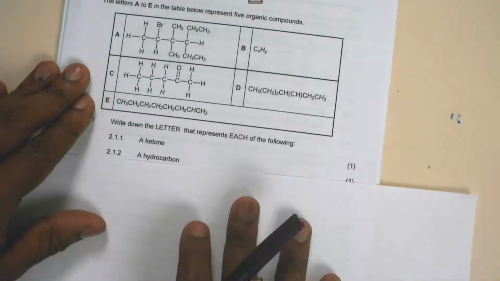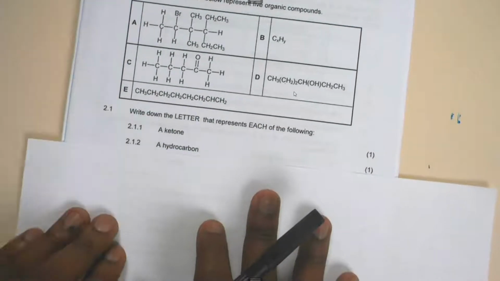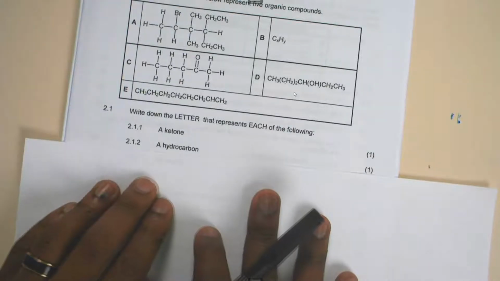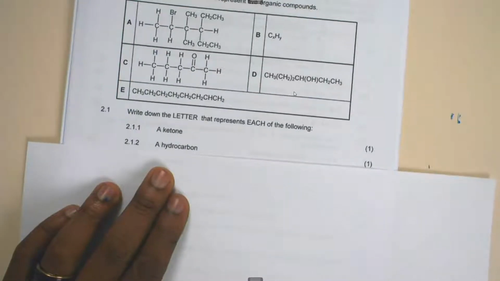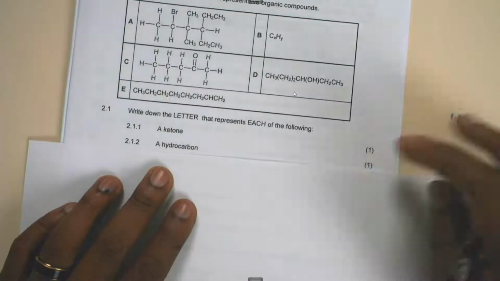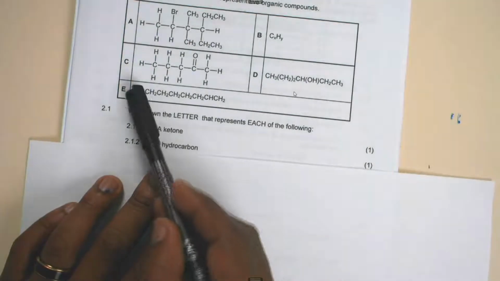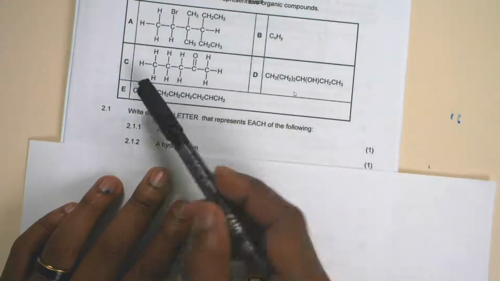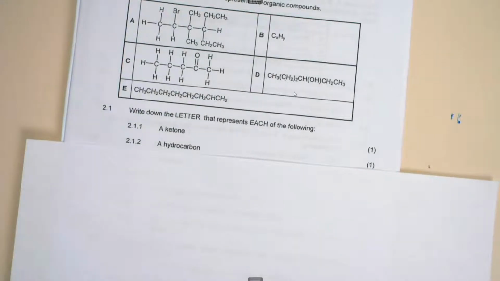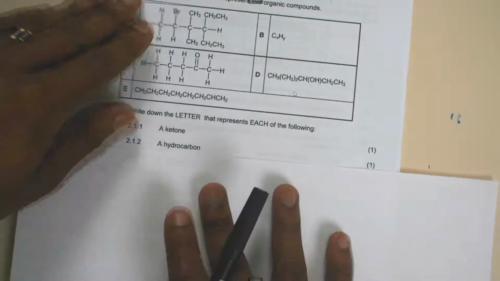I further move on to 1.2. They say which one is now a hydrocarbon. Remember, a hydrocarbon is a compound that consists only of carbon and hydrogen. So it can only be E or even B. I am looking for carbon and hydrogen only. So it's things that we need to know as well.